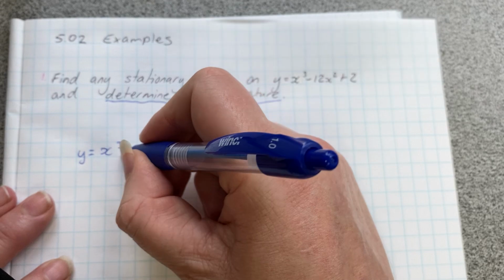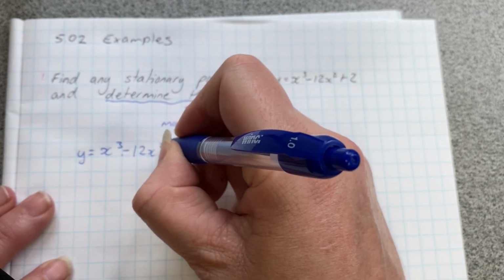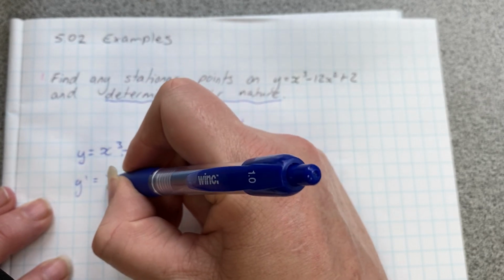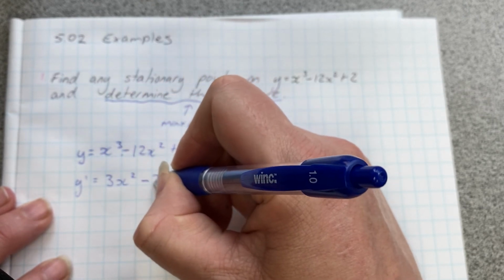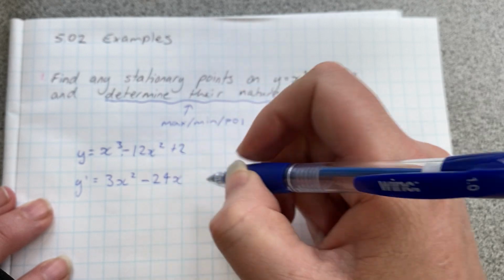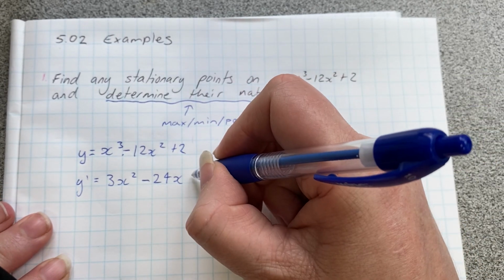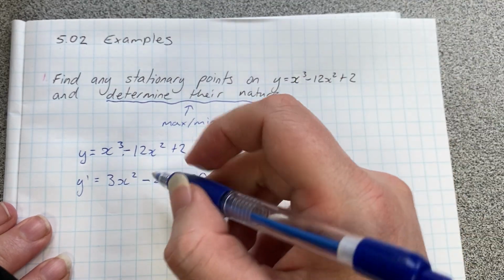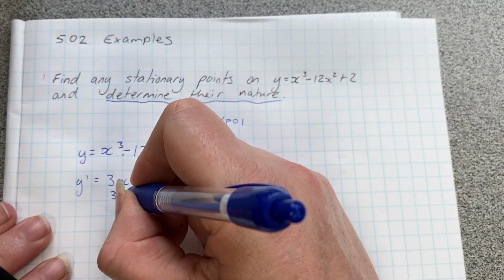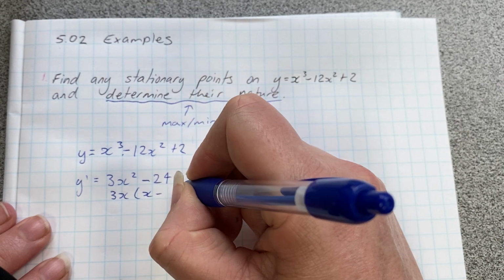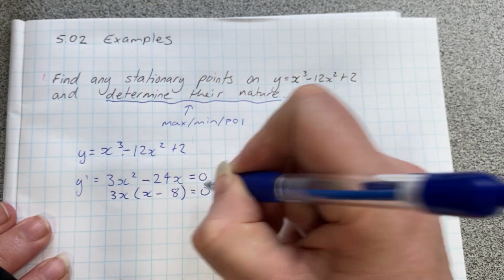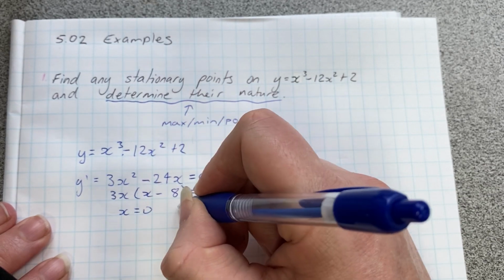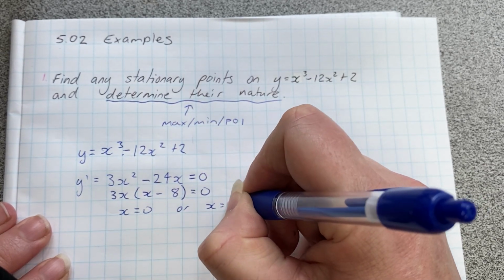I'll just write the function again here, minus 12x squared plus 2. So the derivative of that function is 3x squared minus 24x plus 0. And we want to know, where does that equal 0? Where are there any stationary points? So I'll factorize this. 3x out the front, x minus 8 equals 0. So either 3x equals 0, which means x equals 0, or x equals 8.